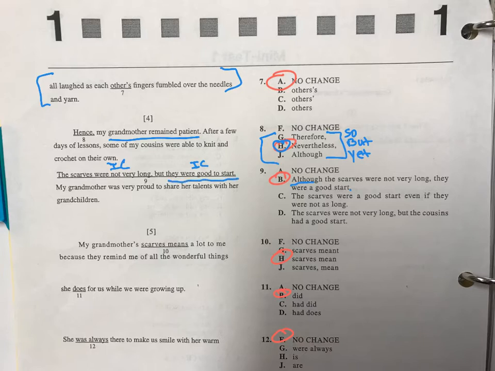They were good to start. It does have your subject and it does have your verb, but it cuts off abruptly. It's like you didn't technically complete your thought. I mean, you did, but the reader's left confused simply because, what do you mean they were good to start? Good to start what? And so I'm going to look at my choices and see if there's anything better. Although the scarves were not very long, okay, and there's a comma, so it's correct, they were good to start. Well, that's better, okay? The scarves were a good start even if they were not as long. That's confusing. We're going to cross that one out.